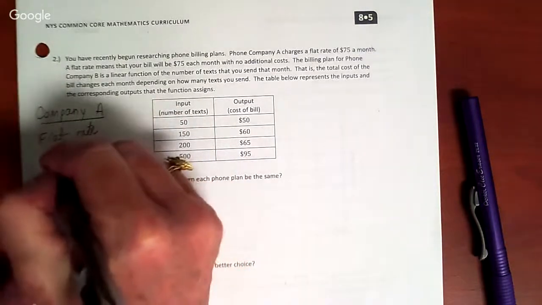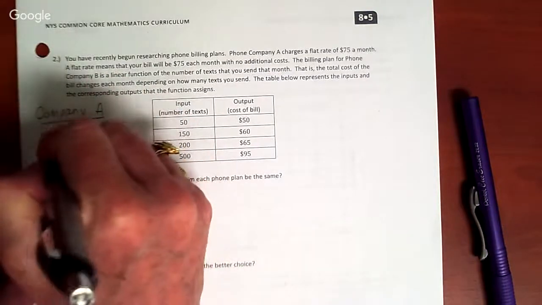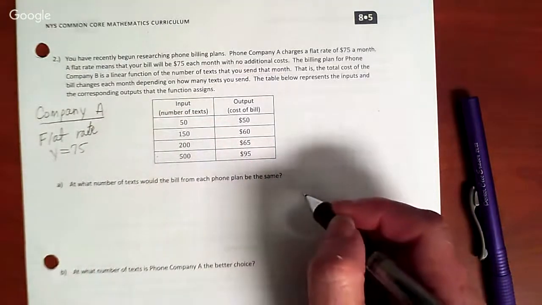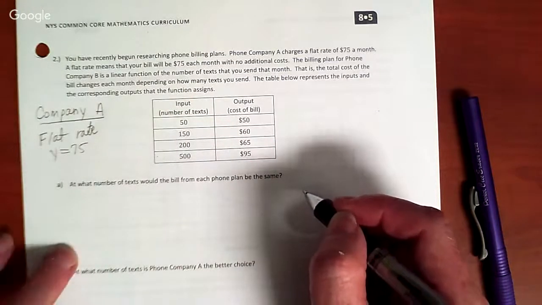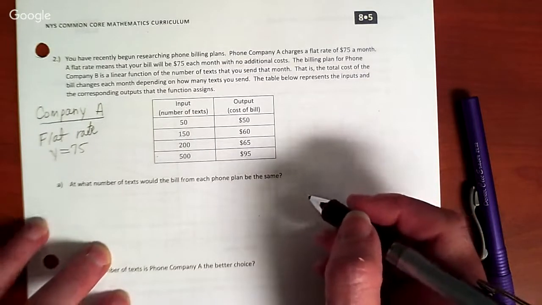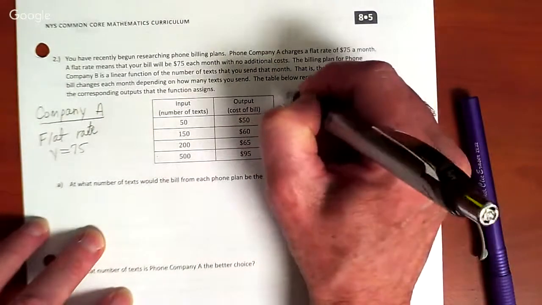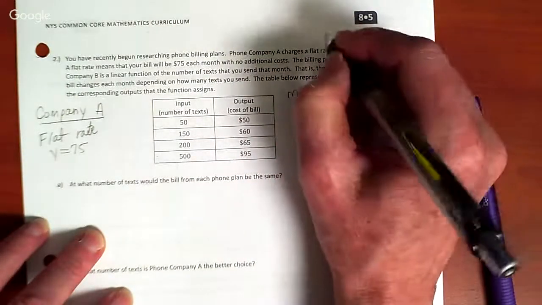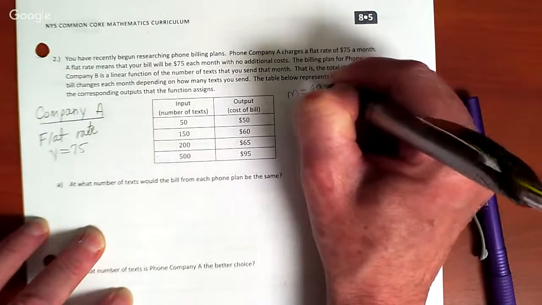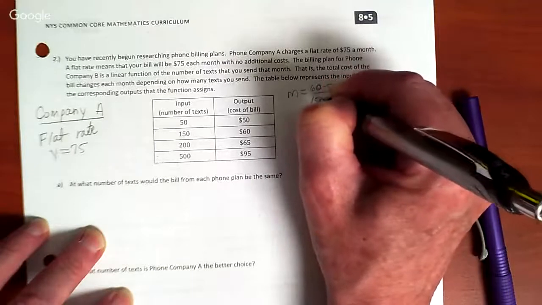So they are y equals $75. So now we've got to find what our equation is for company B. So our slope is 60 minus 50 over 150 minus 50.